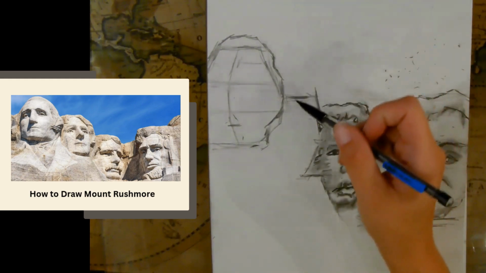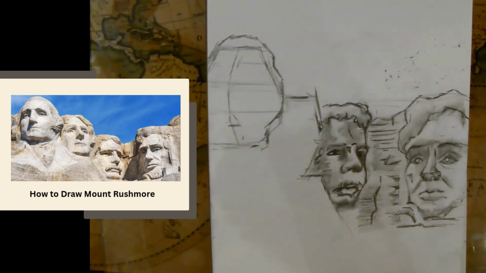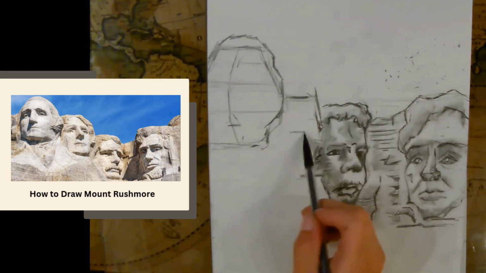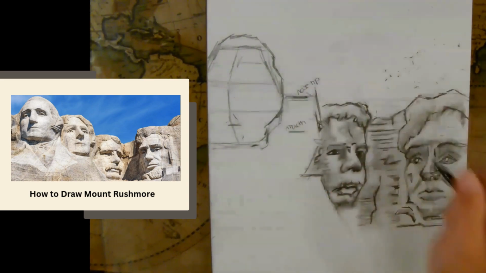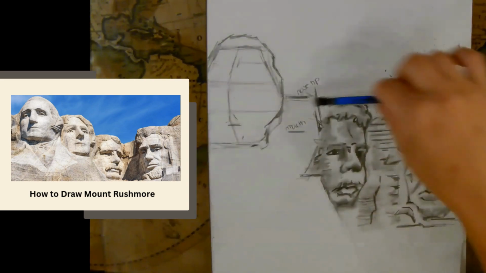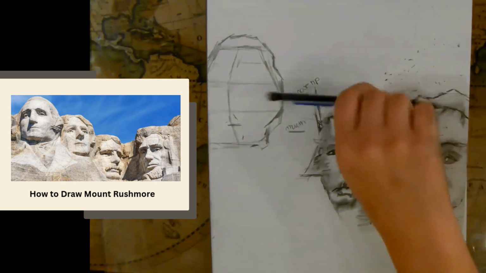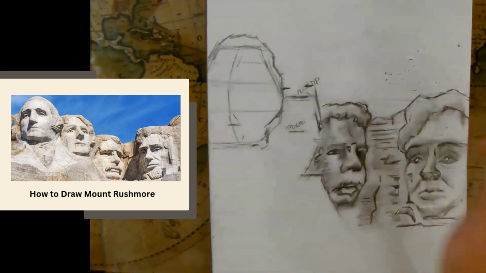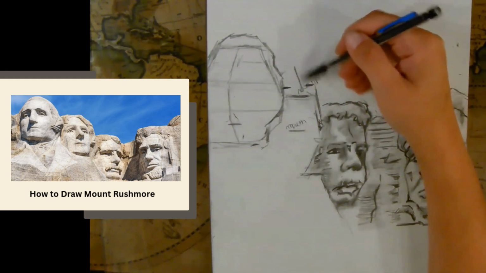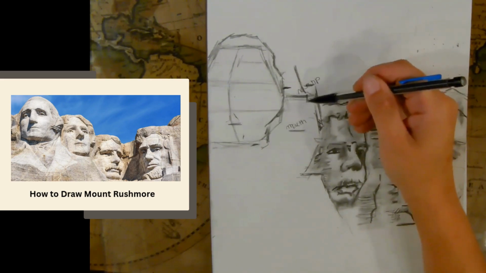Jackson's nose is almost literally in line, the tip of his nose, with Abe's hairline, the top of his hair. So if that's the case, his mouth is lined up to the middle of Abe's forehead.